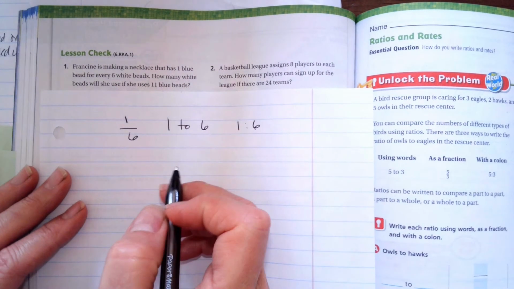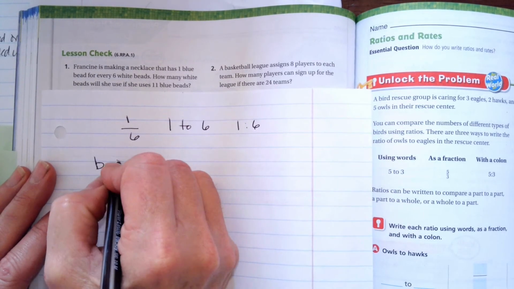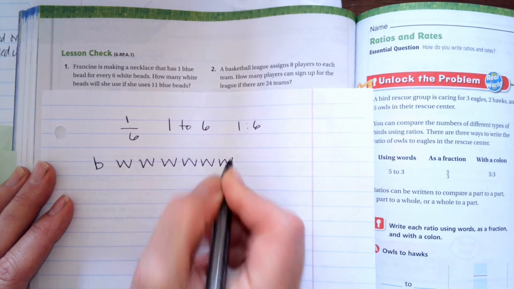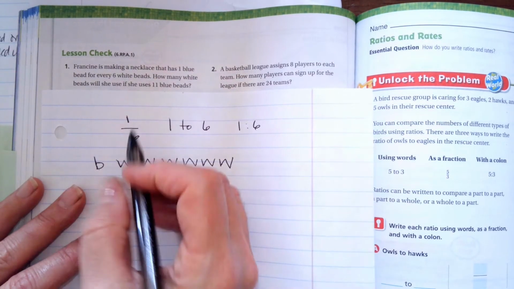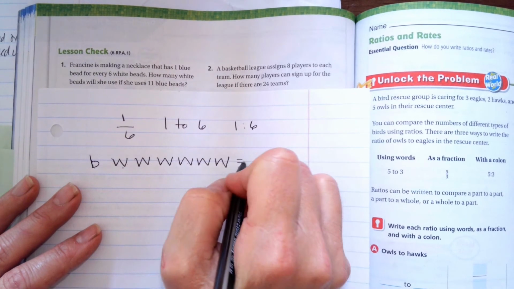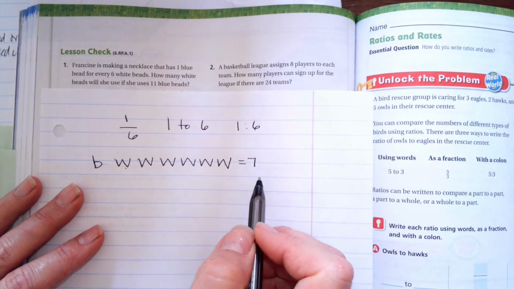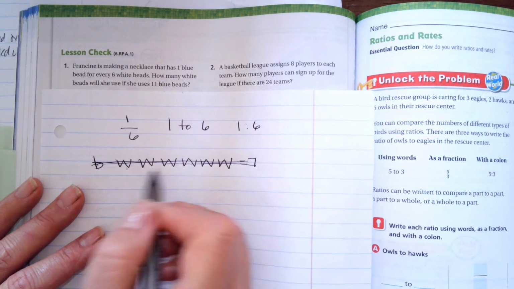So the best way to do it is to say blue, white, white, white, white, white, white, because the ratio is 1 blue and every 6. So this is 1, 2, 3, 4, 5, 6, 7 beads so far. And we want to find out how many she would have if she had 11 blue beads. So we don't have to write all this out. That's too much, right? We would have to count and keep counting and keep counting.